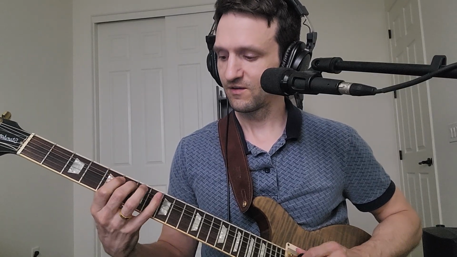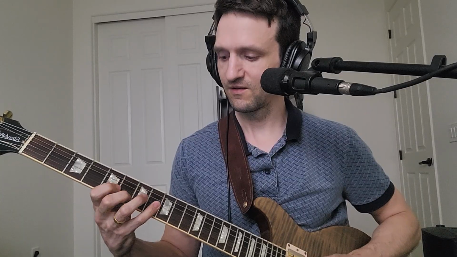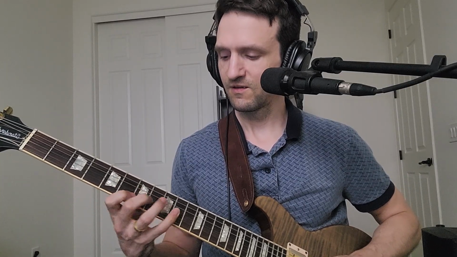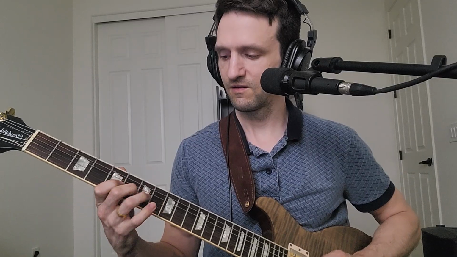Especially on a dominant 7 chord, it's supposed to be a not fully consonant chord. So maybe even worry about it even less on a dominant 7 chord. So that's my 2 cents.